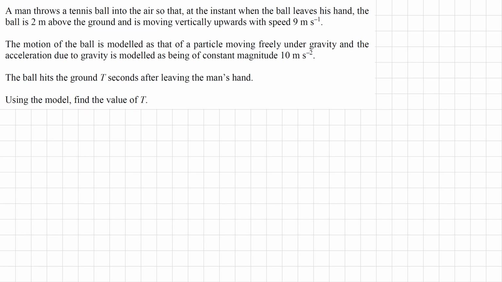So let's start by drawing a diagram. This squiggly line here is going to be the ground. The ball is thrown up from a point which is 2 meters above the ground. Then it's going to reach its high point and then it's going to drop and hit the ground. So the distance between the point where it's first projected and the ground, as we're told in the question, is 2 meters.